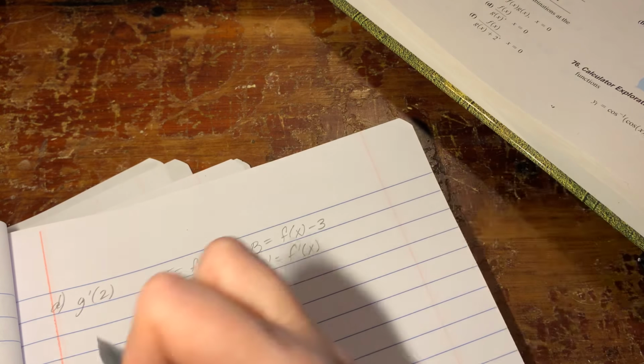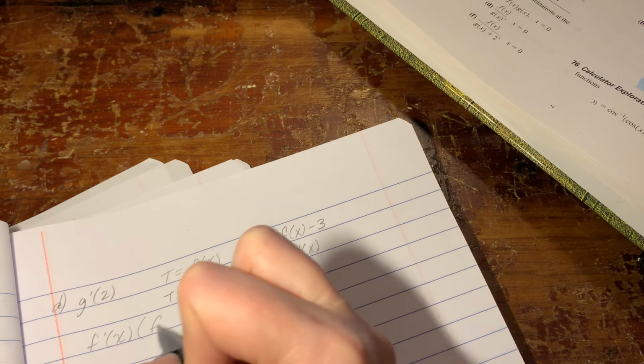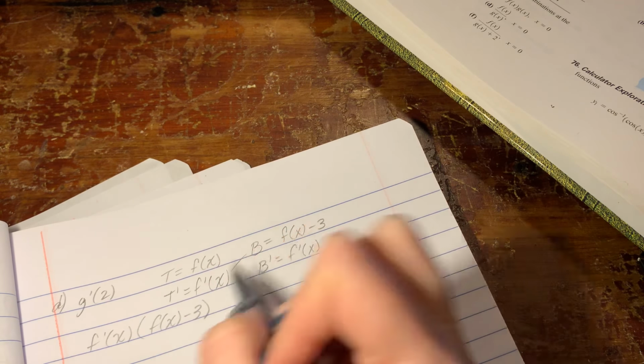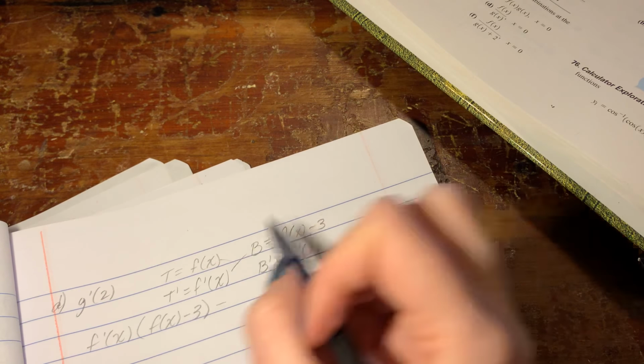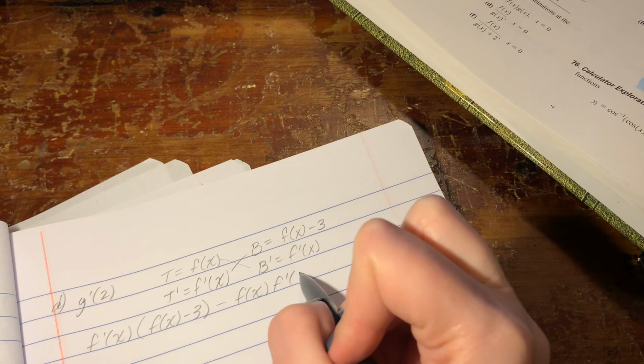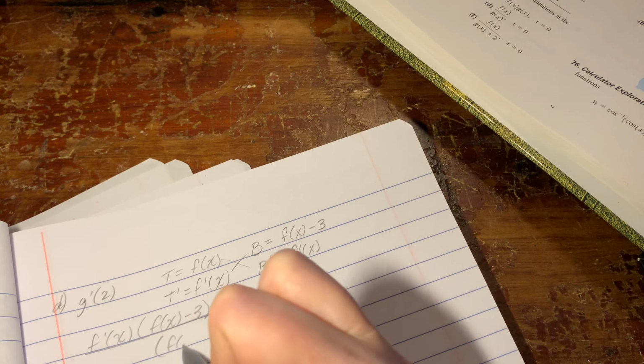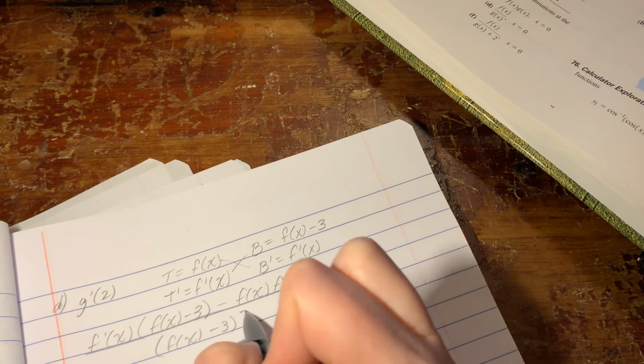So then I get f prime of x times f of x minus 3, minus f of x times f prime of x, all over f of x minus 3 squared.